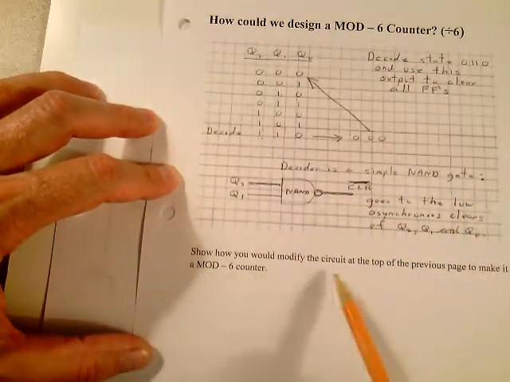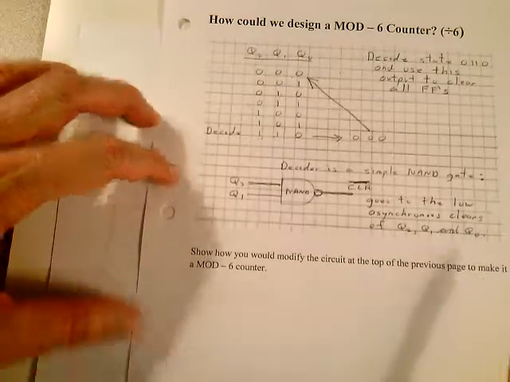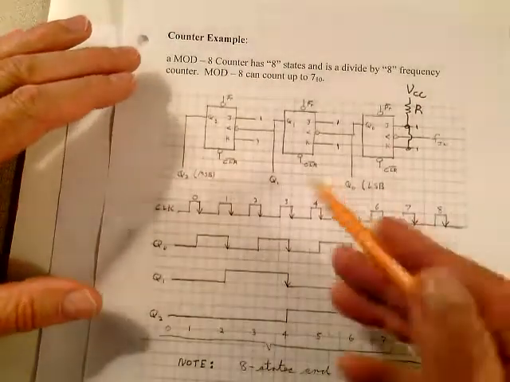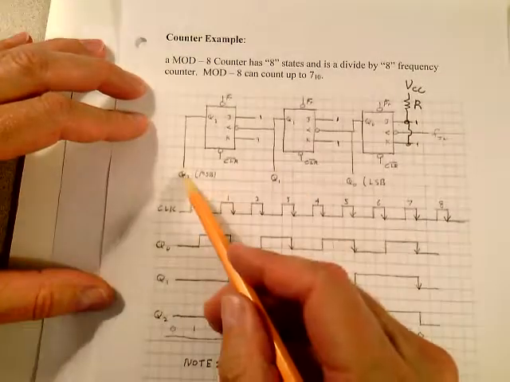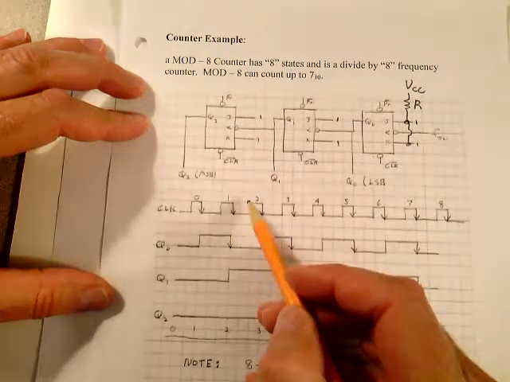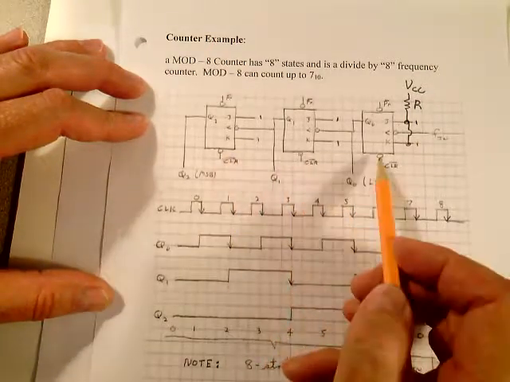Show how you would modify the circuit at the top of the previous page to make it a mod 6 counter. Well, how would you do that? Go ahead and try that once. How would you make this a mod 6 counter? I just told you. You take Q2 and you take Q1, run it into a 2-input NAND gate, and out of that NAND gate, call it clear and take it here, here, and here.